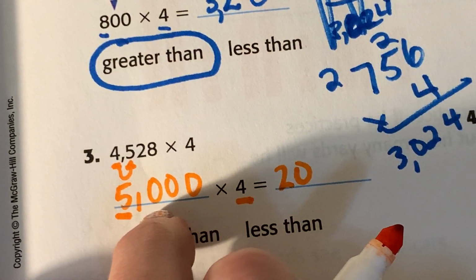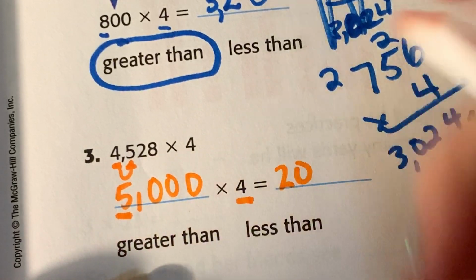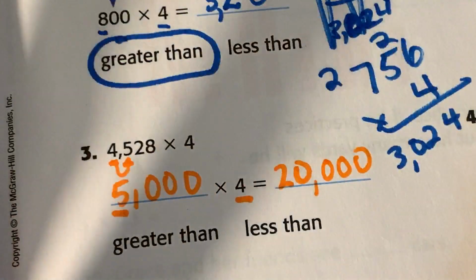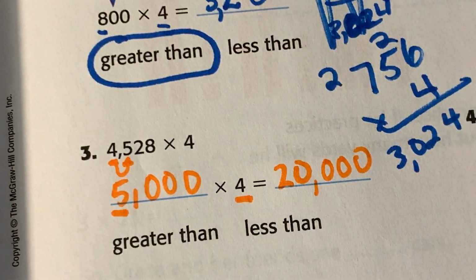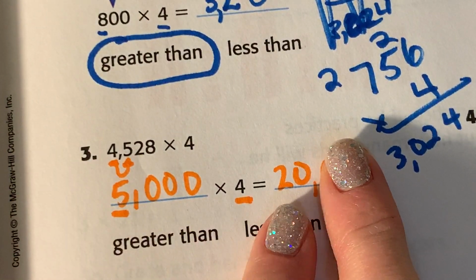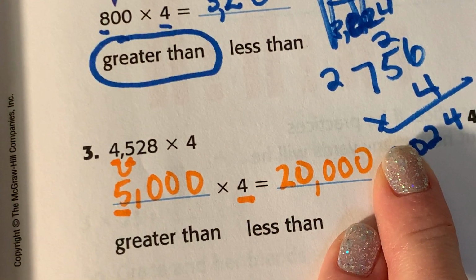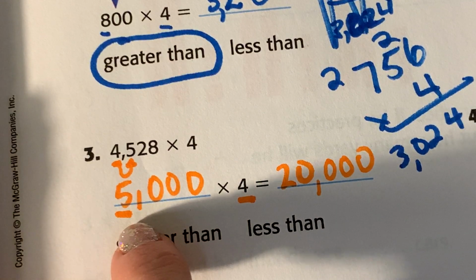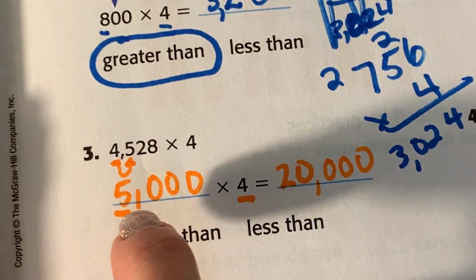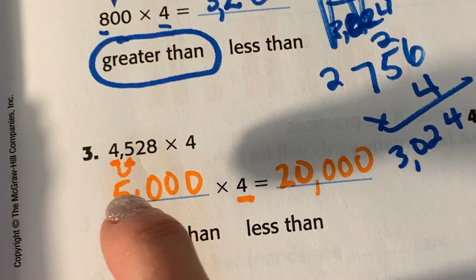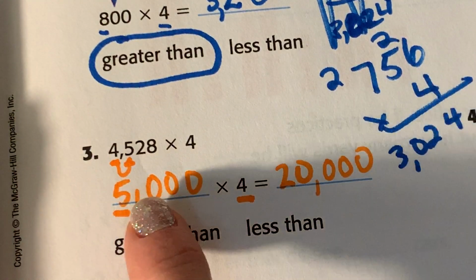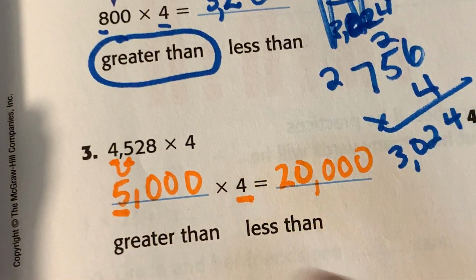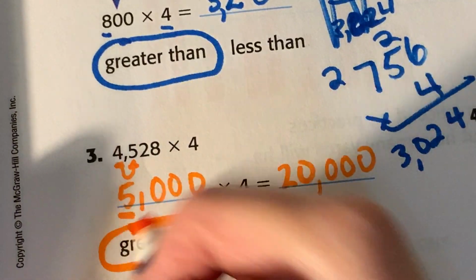And how many zeros did they add on? 1, 2, 3. Now, you might be thinking, just like the other day, oh no, there's 4 zeros. Nope. 5 times 4 is 20, and we tacked on 3 zeros. Now, last question. Is this a greater than or less than answer than the actual product? Well, we rounded up, so it would be a greater than.